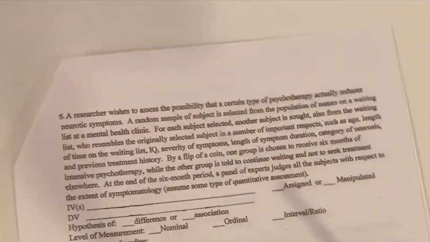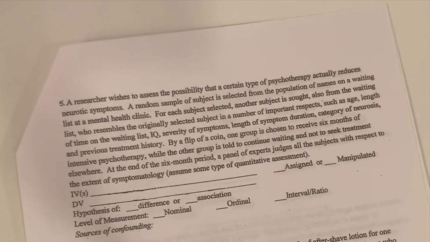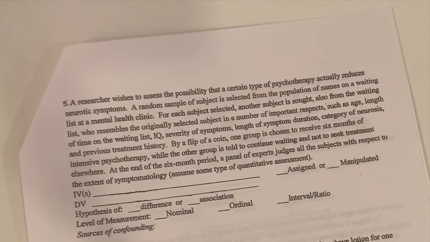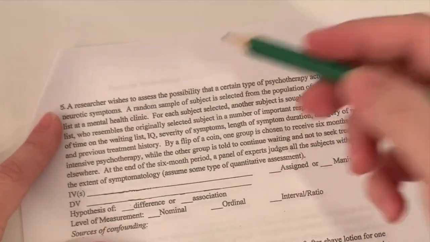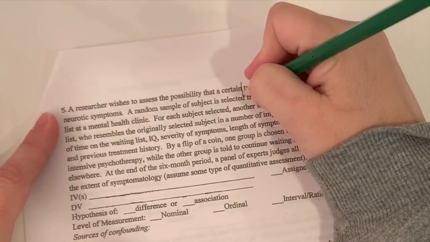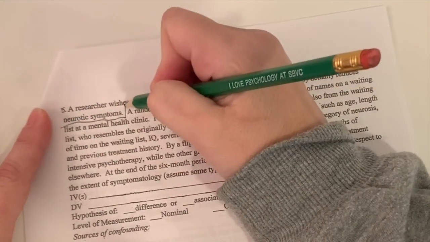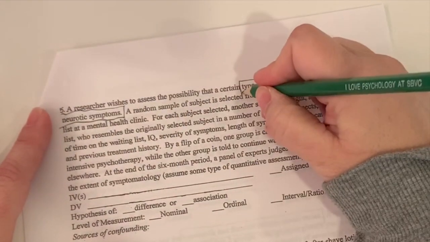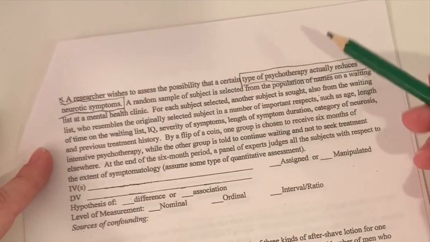And page 2 says, a researcher wishes to assess the possibility that a certain type of psychotherapy actually reduces neurotic symptoms. So I'm going to go ahead and just isolate that hypothesis now. So the possibility that a certain type of psychotherapy actually reduces neurotic symptoms. Okay, cool. So that's the hypothesis. So let's see how they tested that hypothesis.